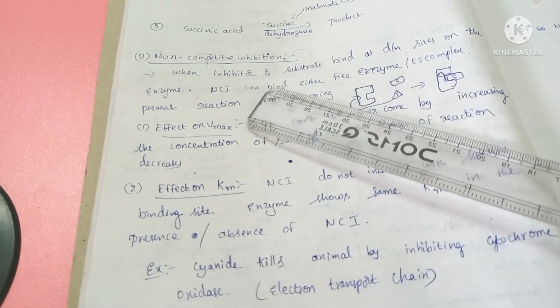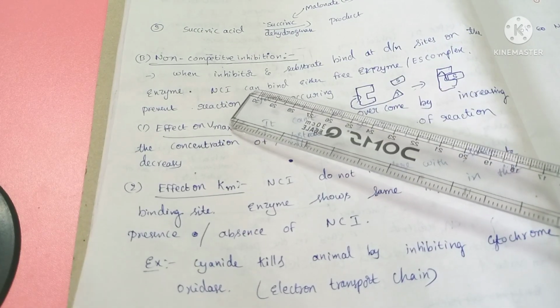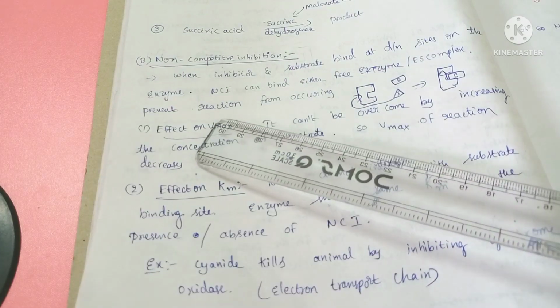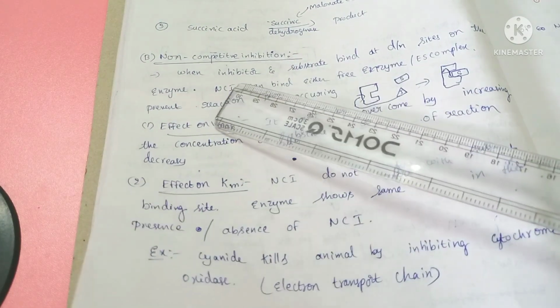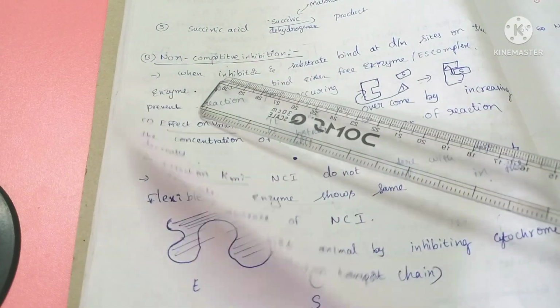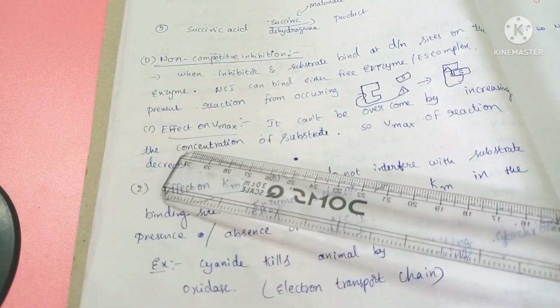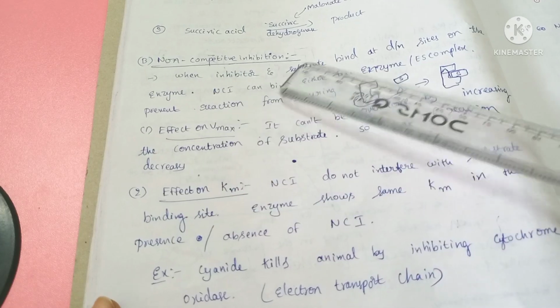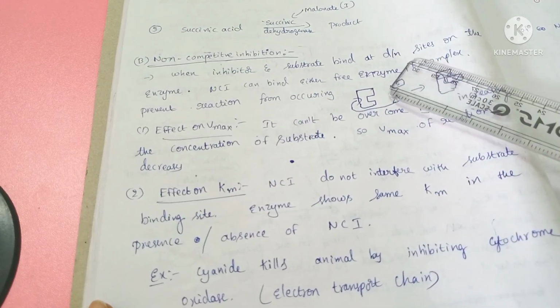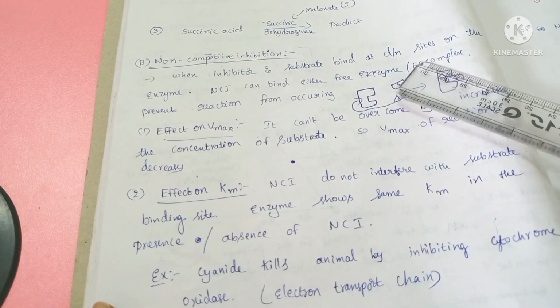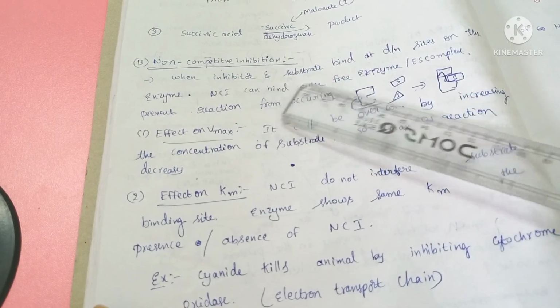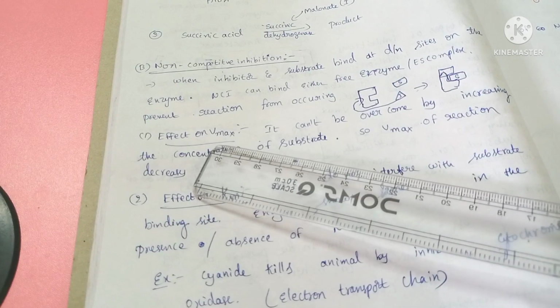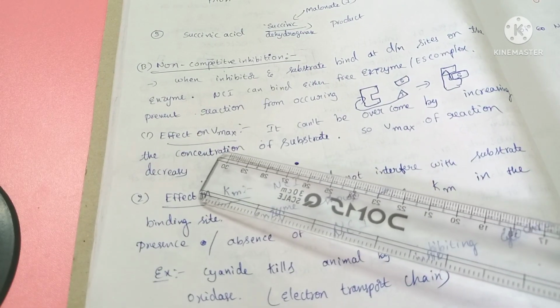So what is non-competitive inhibition? Here the inhibitor and substrate bind at different sites. The substrate binds to the active site and the inhibitor binds to some other place instead of the active site of the enzyme. So here it will not compete with the substrate, but instead this non-competitive inhibitor will bind to either the free enzyme or the enzyme-substrate complex and prevent the reaction from occurring.